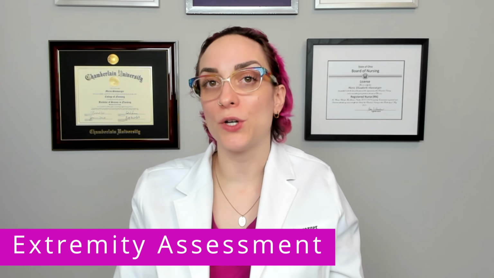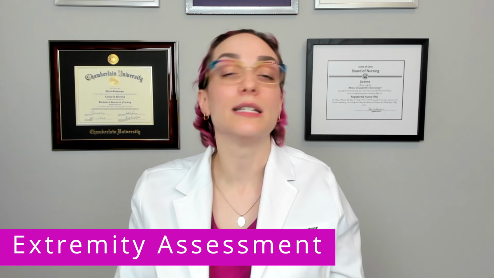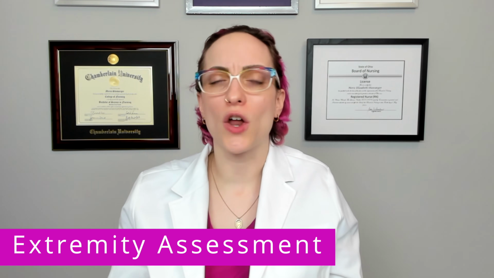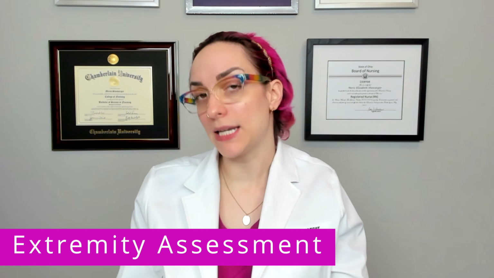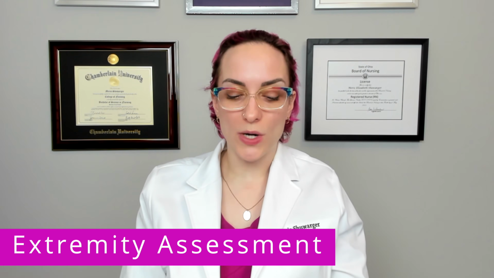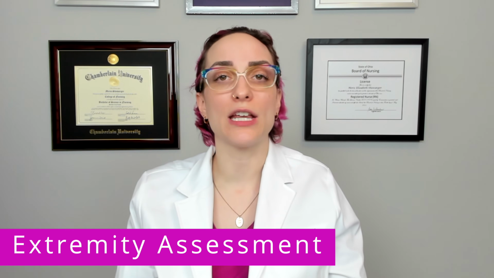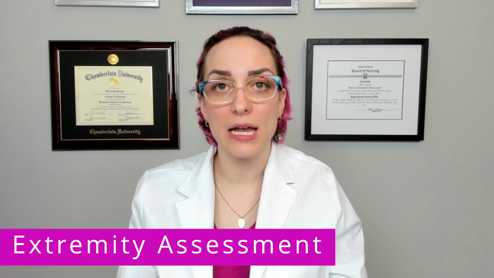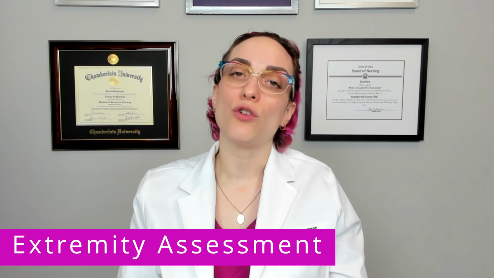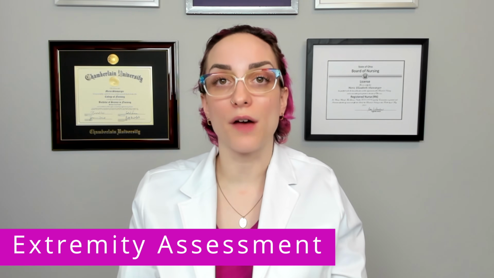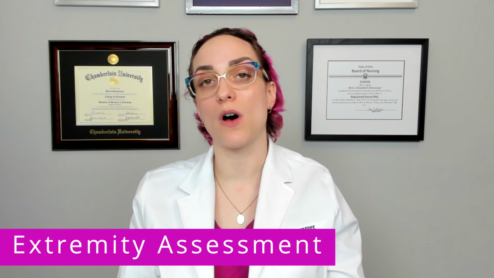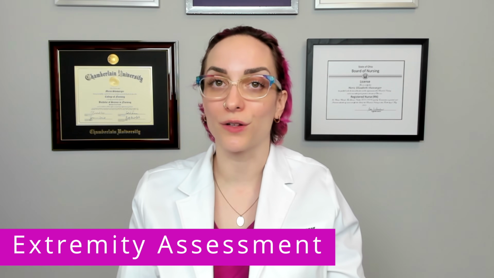There are lots of different pulses that may need to be assessed, depending on how in-depth this assessment needs to be. We're also going to be looking at capillary refill, assessing for any sort of lymphadenopathy, and then we're also going to be assessing the range of motion and the strength of our patient's muscles, just like we talked about in musculoskeletal assessment.